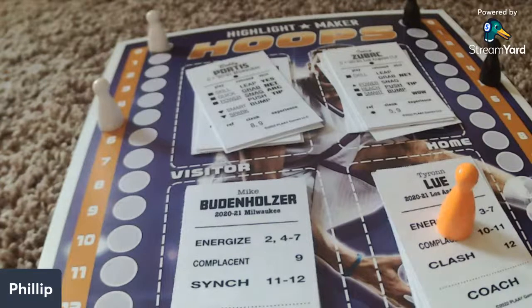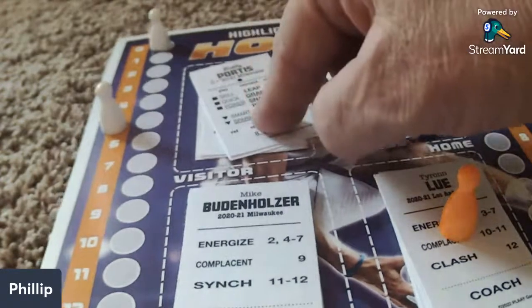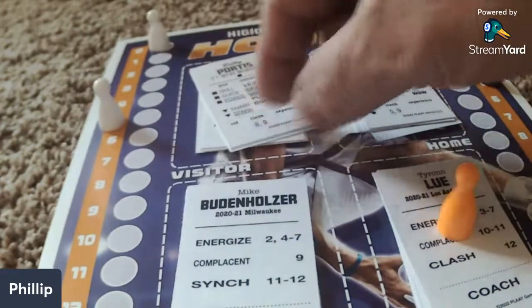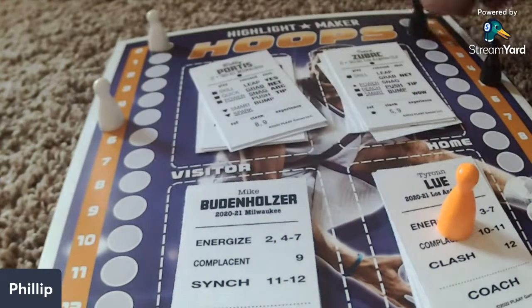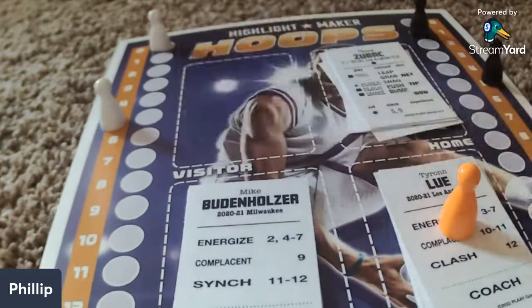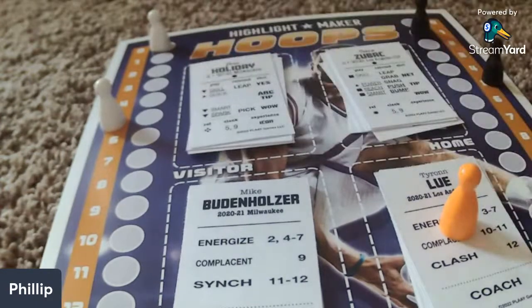He's looking at Spark. Does he have Spark? He has Spark, but it's not defensive Spark. So that is your first score for LA. Portis goes to the bottom of the stack. And we go to the next card.